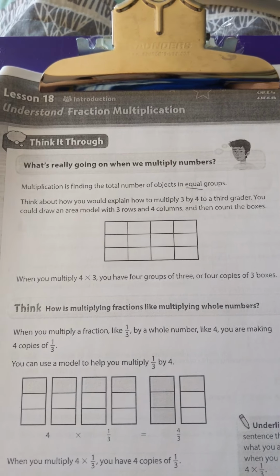Well, it really is. When you multiply a fraction like 1/3 by a whole number like 4, you are making 4 copies of 1/3. So here's what they did here. This is 1/3. So what if I did 1/3, 1/3, 1/3, and 1/3?